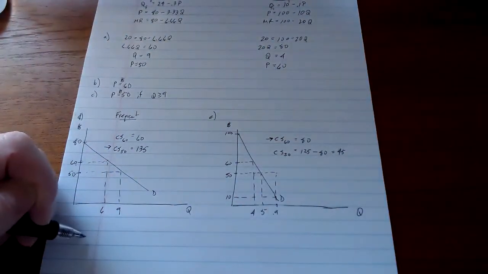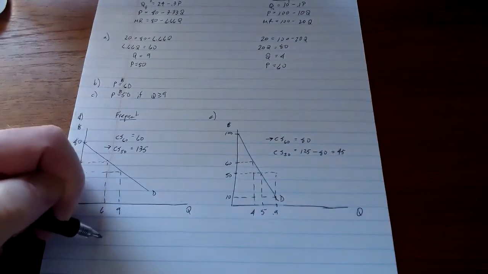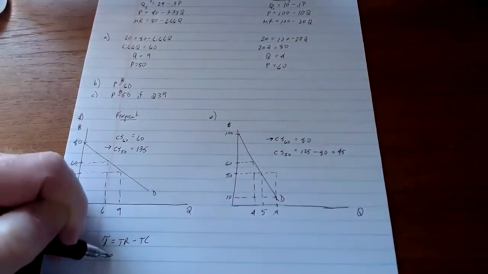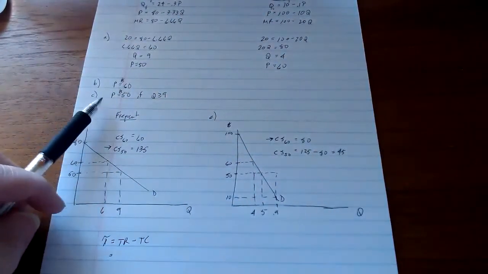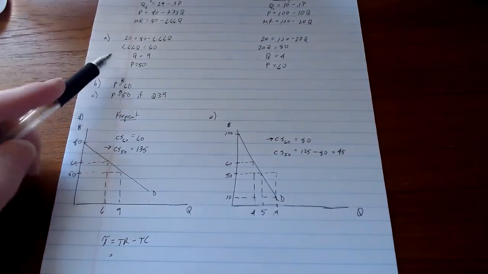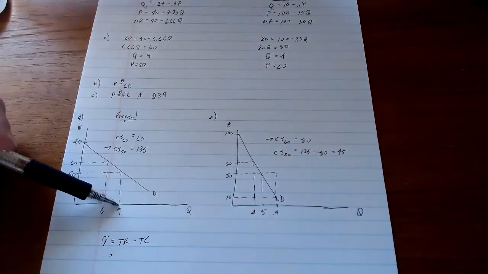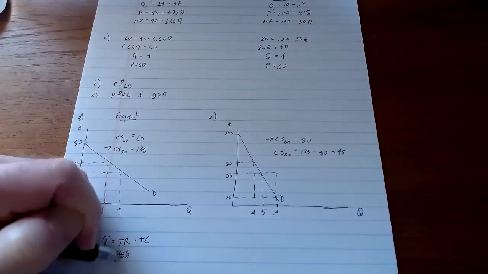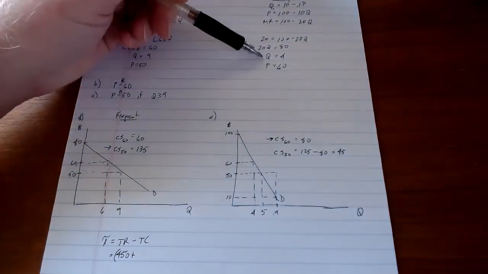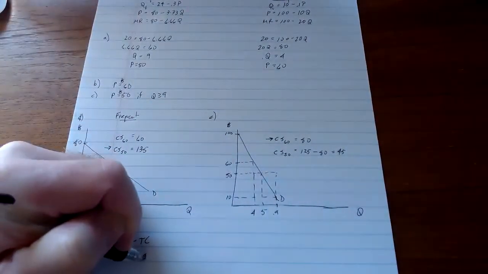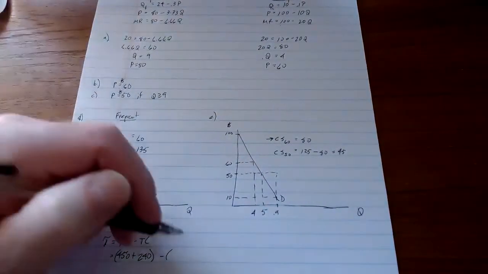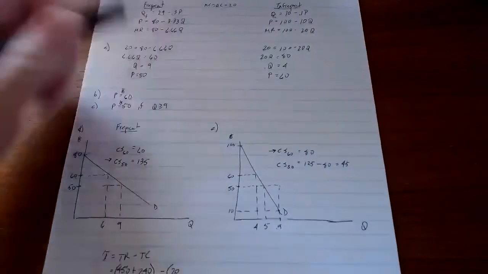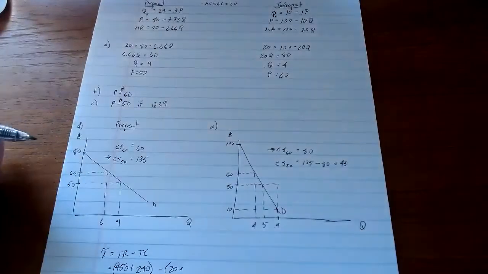So the firm's profit in this case is going to be total revenue minus total cost. The total revenue would be the revenue from frequent golfers, which is going to be 9 units times 50. So that's 450, plus, for infrequent golfers, 240, minus total cost, which is going to be 20, the average cost per unit, times the total number of units.